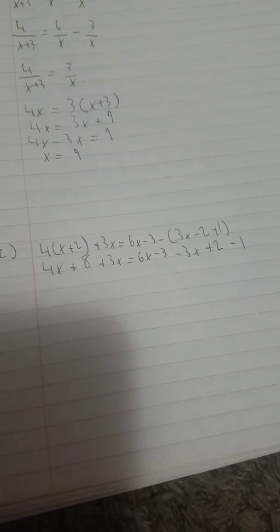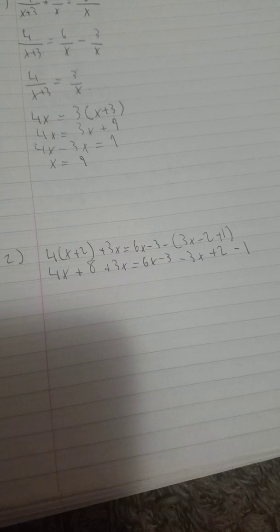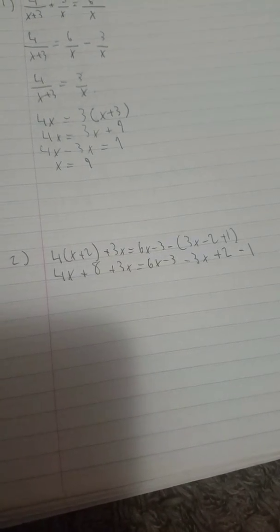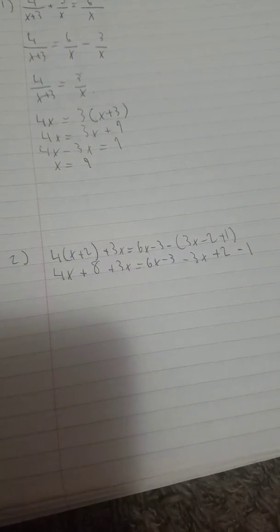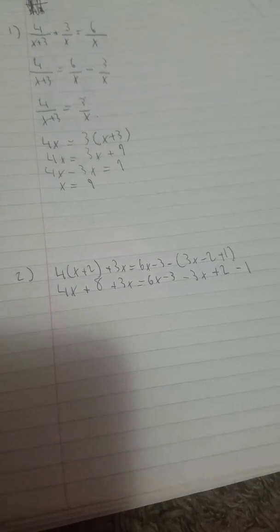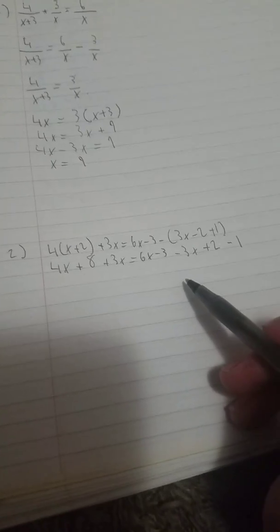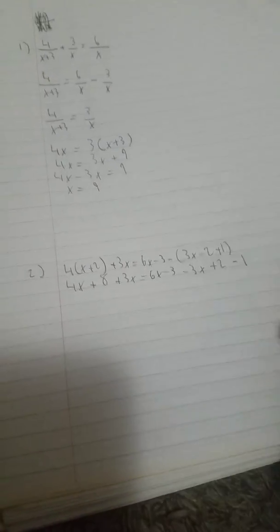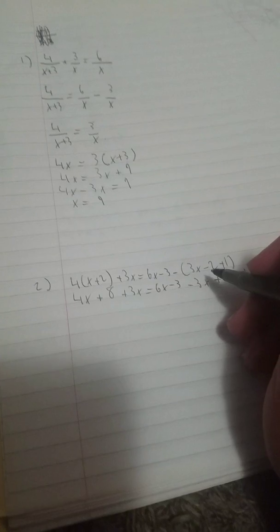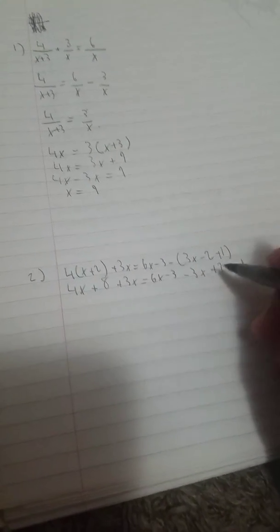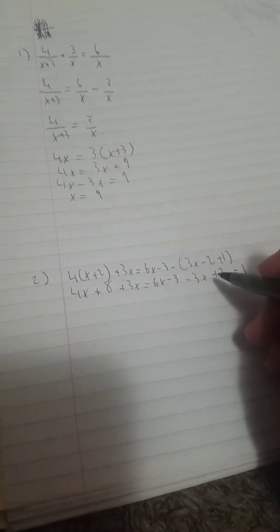Now, what we'd want to do is move the x's to one side and the numbers to the other. So we're just going to start from this side. We're just going to move the x's. So we have 6x. Once we move it to the other side, it'll be negative 6x, and negative 3x. Once we move it to the other side, it'll be positive 3x.